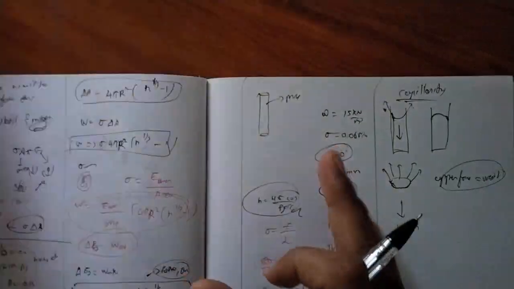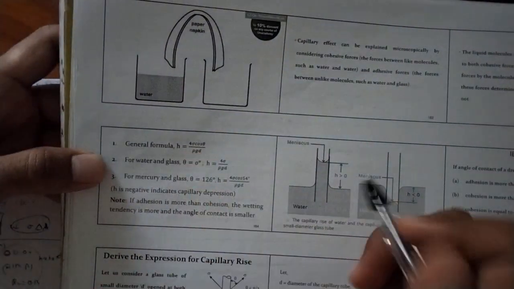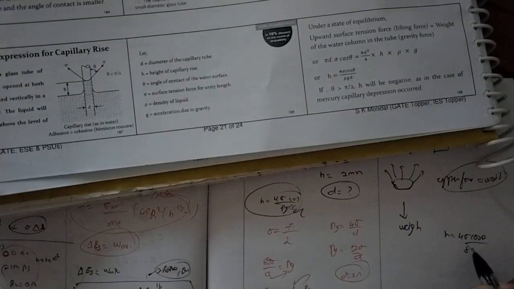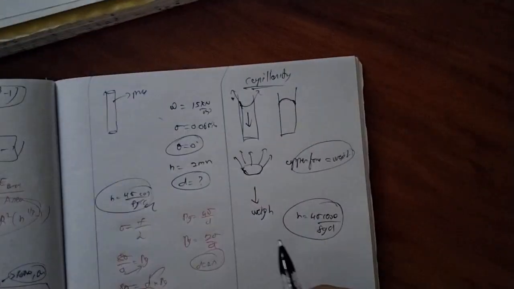So the direct formula, you can see, the lateral formula is this one. This is the height and this is the weight of the water, which we have to consider. So h equals 4 sigma cos theta divided by rho g d. Okay.